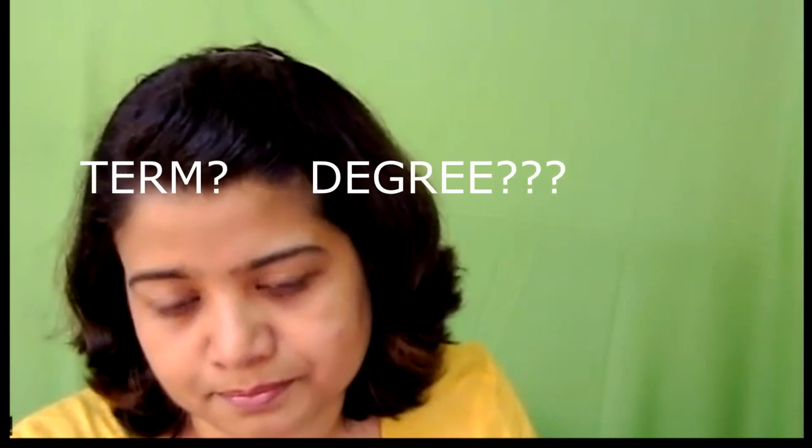Now coming back to the definition, further it says the degree of each term containing the variable is 1. What is a term and what is its degree? A term, not the first term, second term, third term, final term that you have. This term is a single number or a variable or numbers and variables multiplied together.